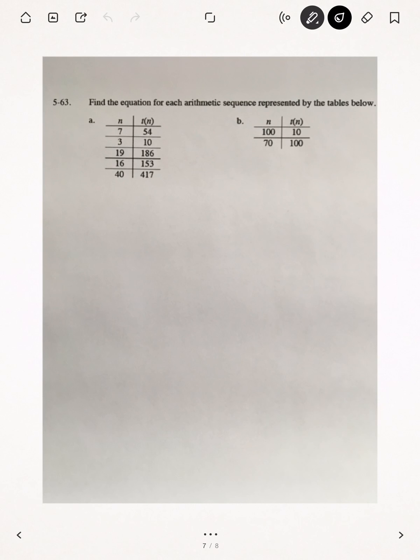So what I would do is, in fact, if you guys want to try this one, you could pause right here and see if you can figure it out. If not, the 2 points that we're going to talk about, I'm going to pick this point and this point, just because they're the first two. I could pick any of those 2 points, but I'm going to use 7, 54 and I'm going to use 3, 10. And if I pick 2 points, I can find the slope.